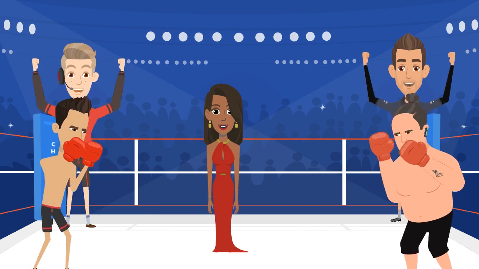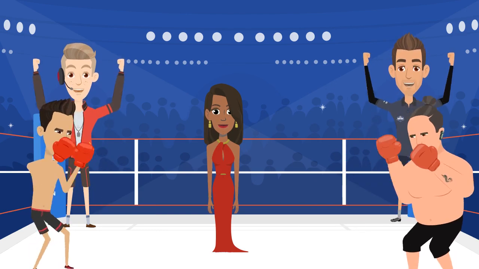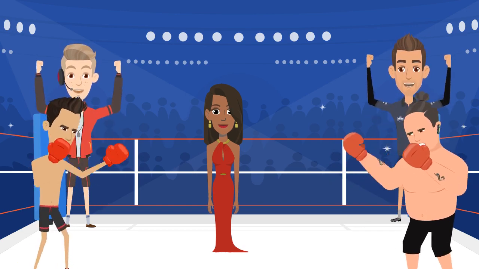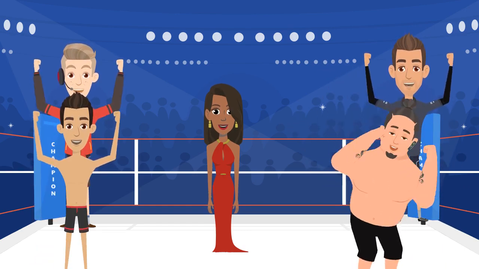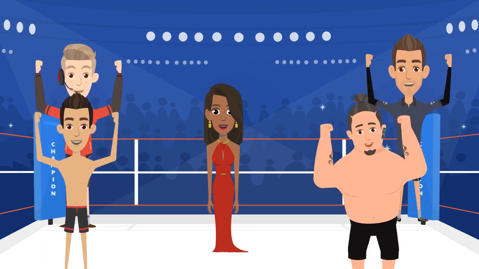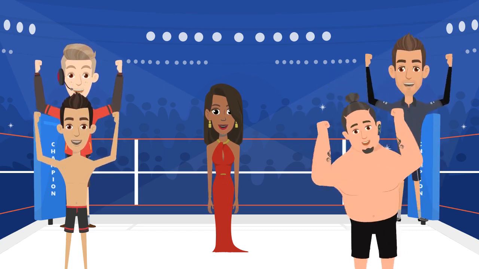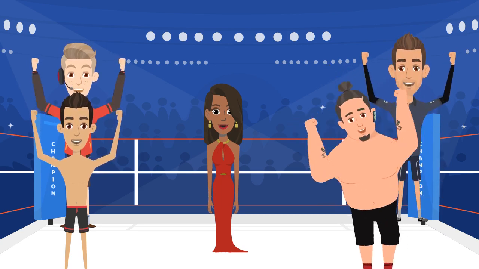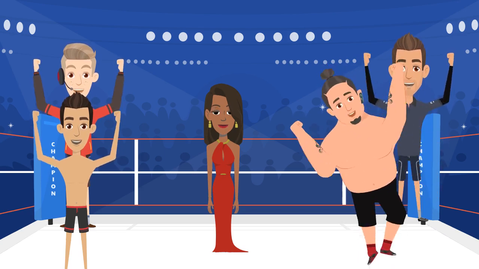Now, pause here and think about the point of view the story is being told in. Great job. If you said the story was being told in the second-person point of view, you were absolutely right. The narrator addresses the reader and some keywords that helped us were you, your, and yours. Now let's try one more.